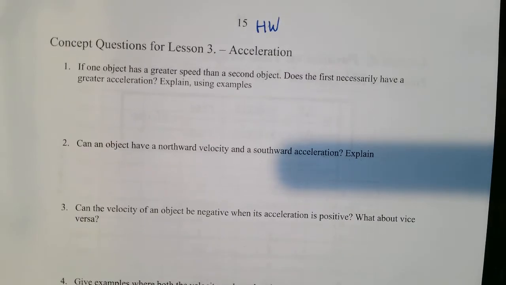So these are concept questions, and they're pretty important. One, if one object has a greater speed than a second object, does the first necessarily have a greater acceleration? And the answer is, what would you say?